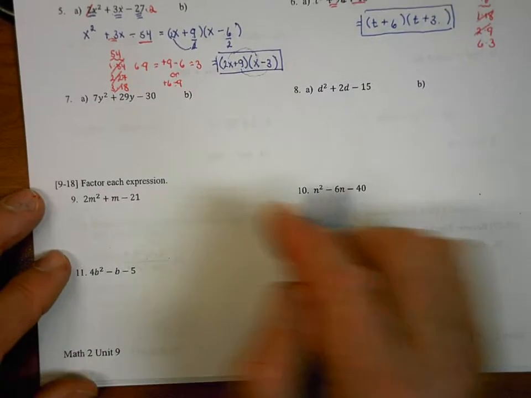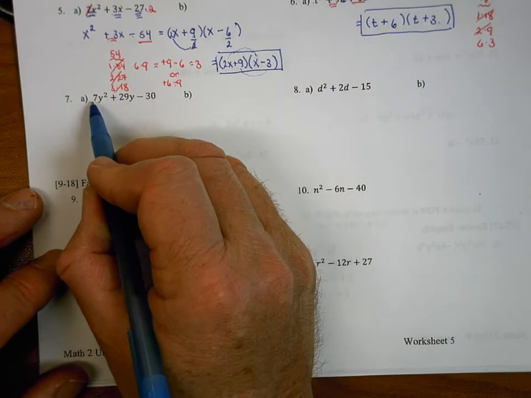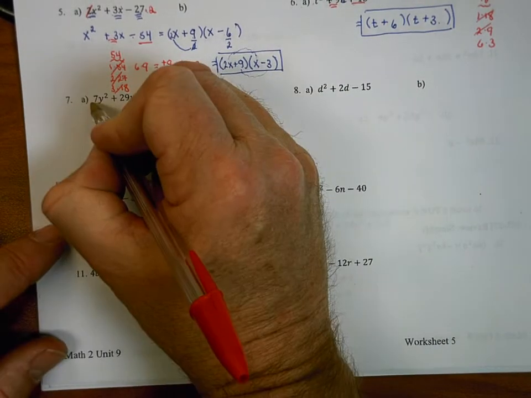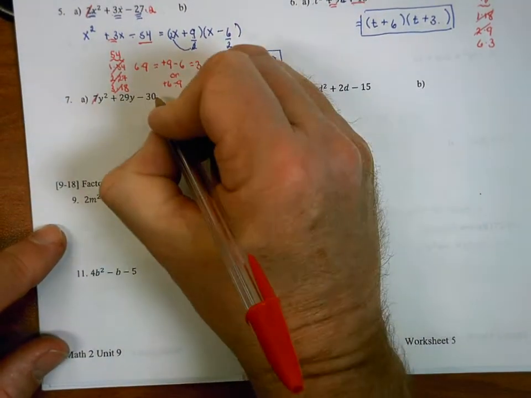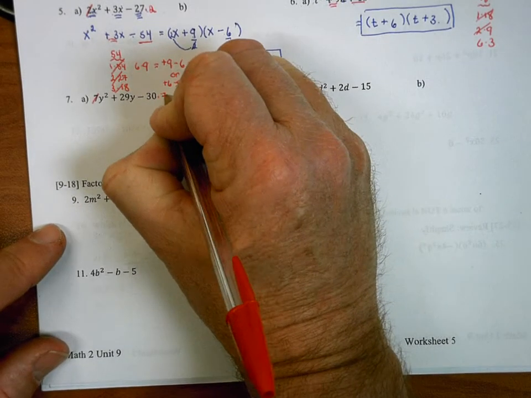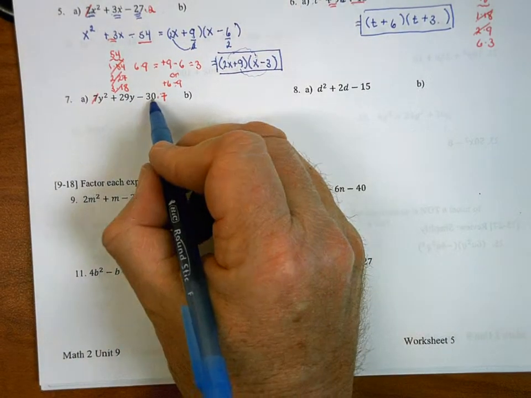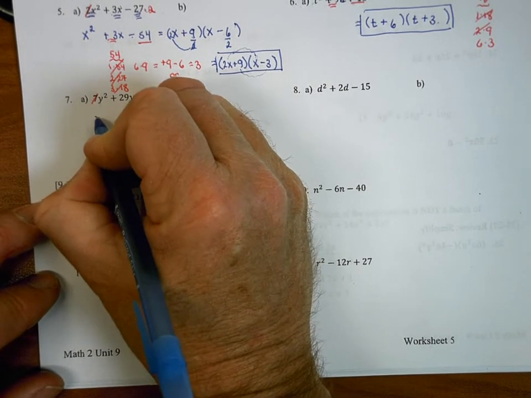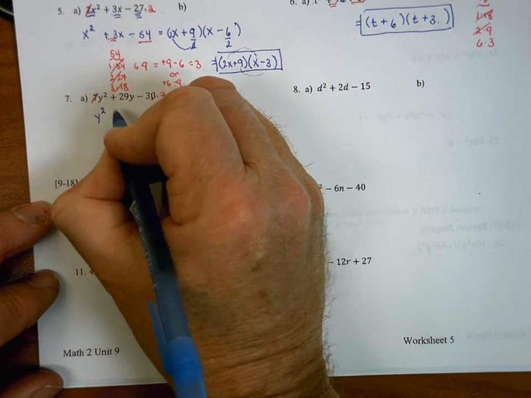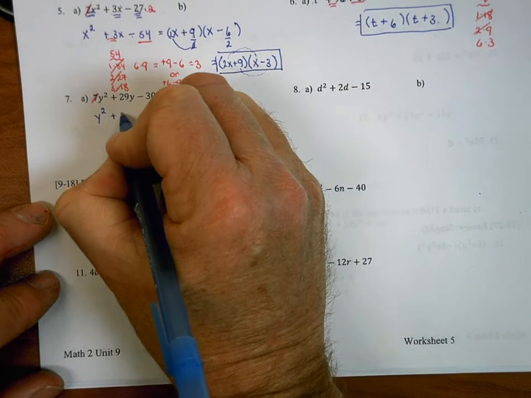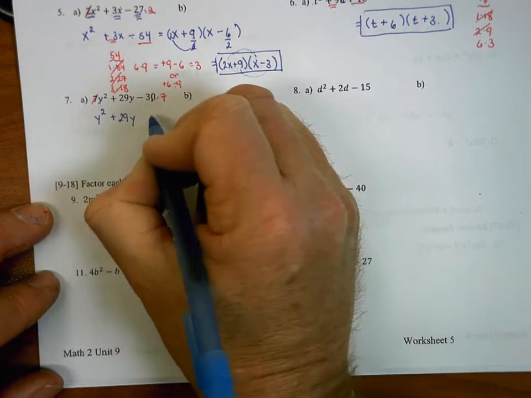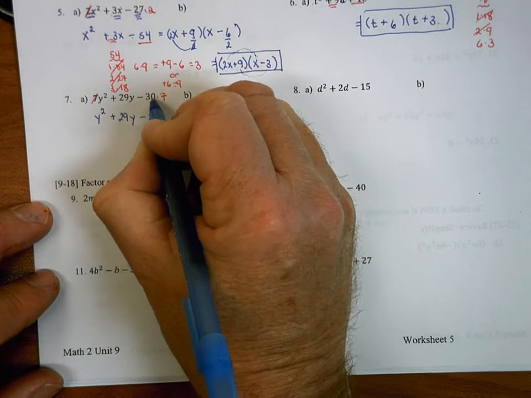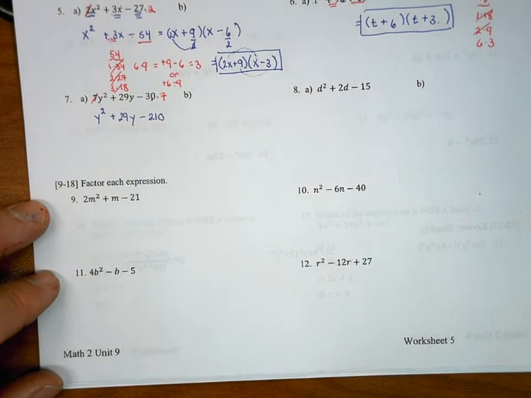Okay, number 7. So you see in number 7, I have a leading coefficient. That's the number in front of the y squared. So I'm going to have to take that number, I literally cross it out, and I multiply it by the number at the end. We call that number where the 30 is the c value. When I do that, my first term is y squared. I crossed out the 7. My second term does not change. I leave it as is, plus 29y. My third term becomes negative 210 because 30 times 7 is 210.